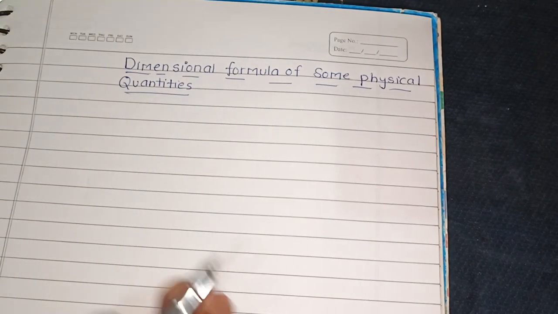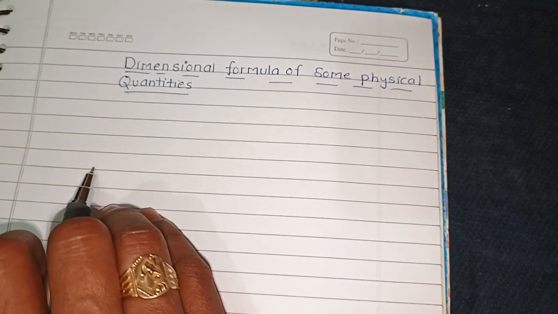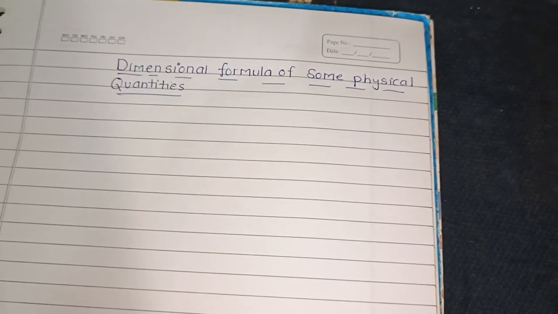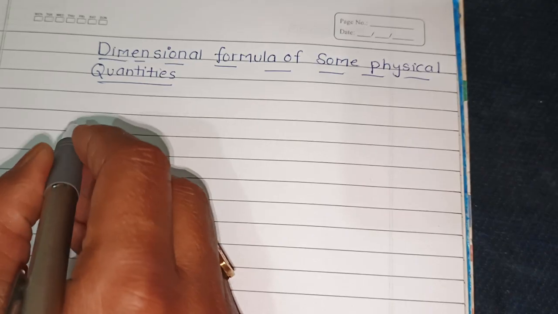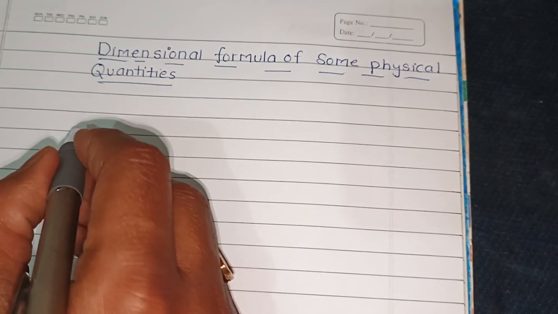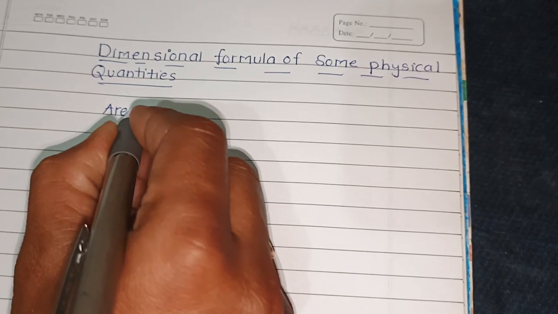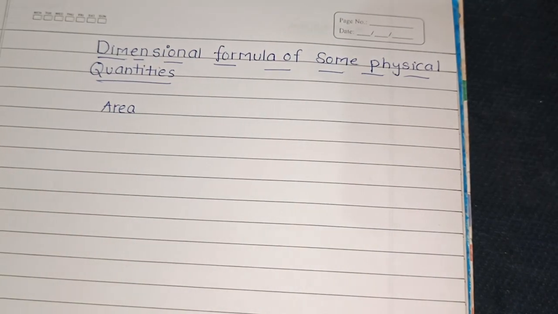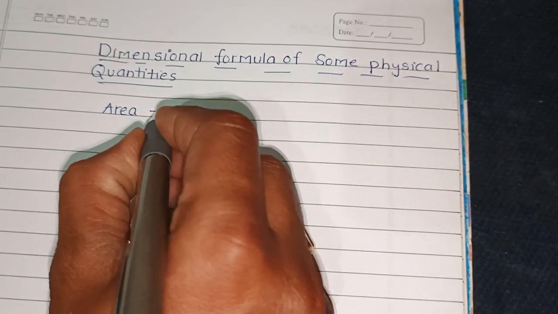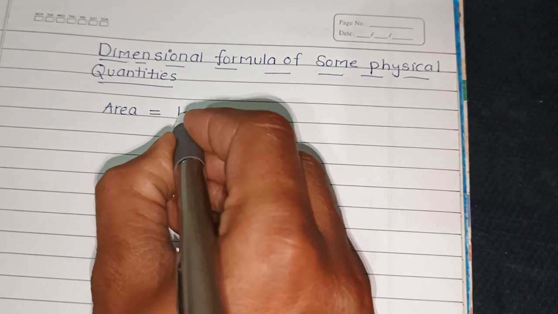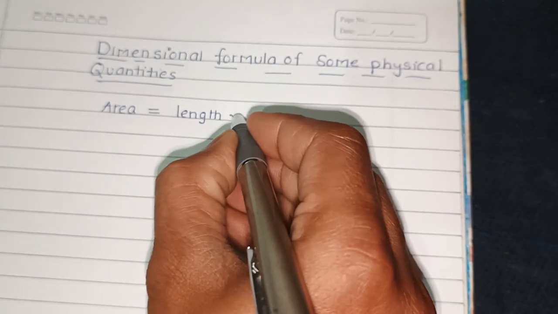Let's talk about dimensional formula of some physical quantities. This is a very important question topic. The first is area. Area is equal to length into breadth.